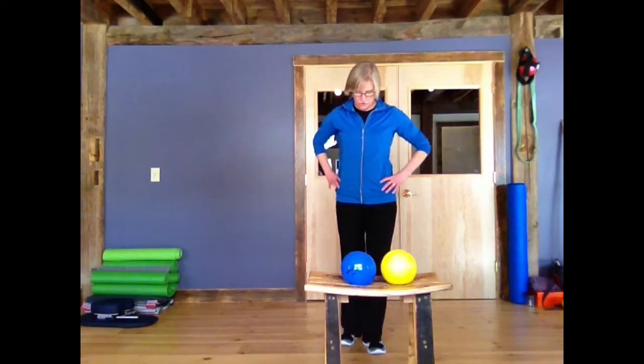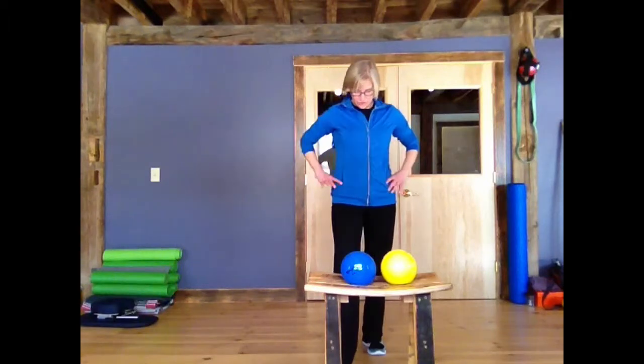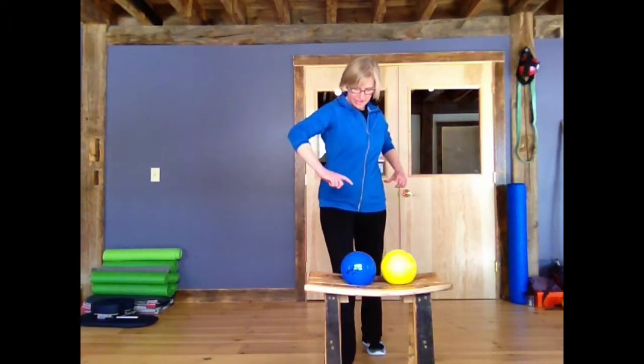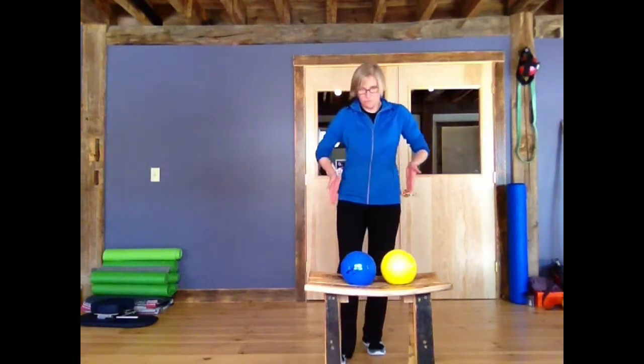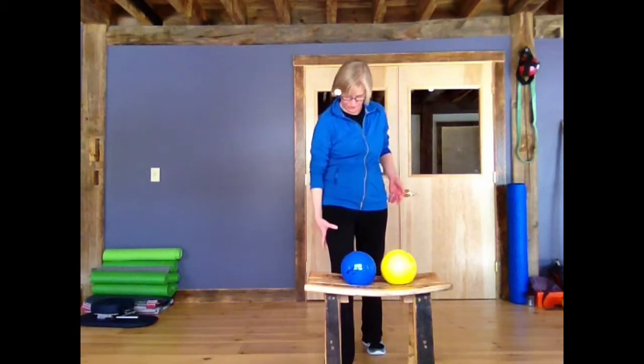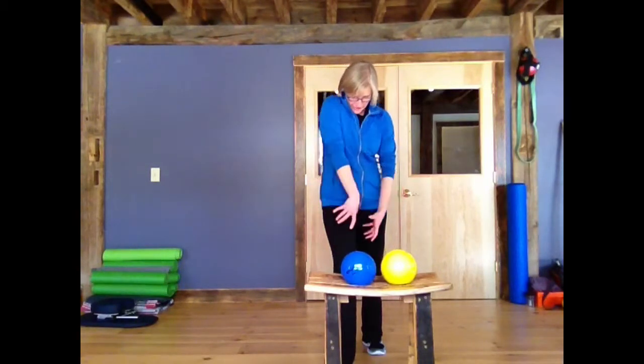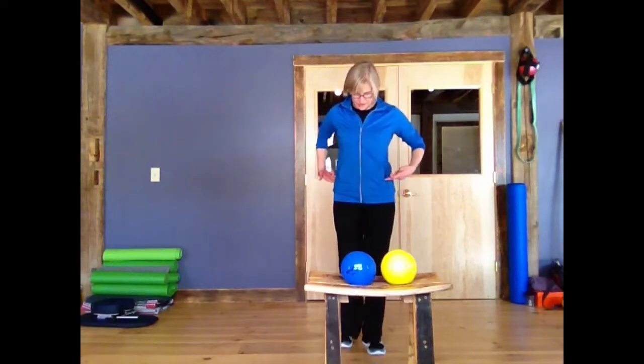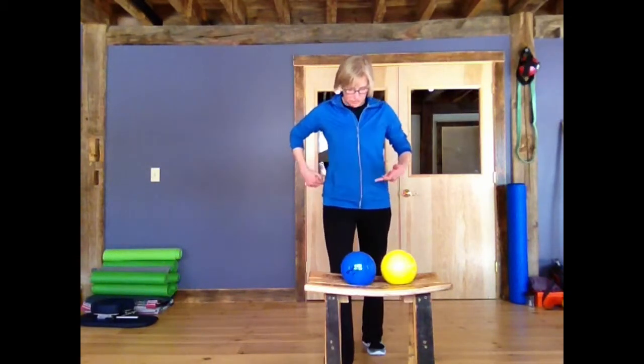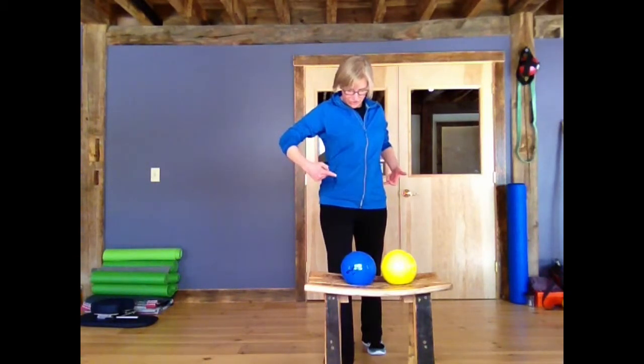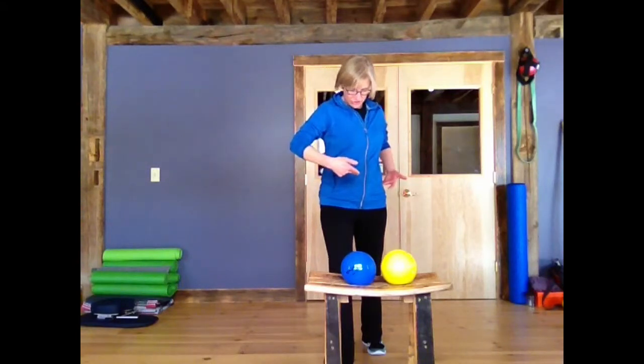Okay, so what's happening here too is my pelvis is also, everything is rotating to the left here. So if you call that internal rotation, that's rotating to the left, because my pelvis is swinging through, then my pelvis is also rotating to the left.